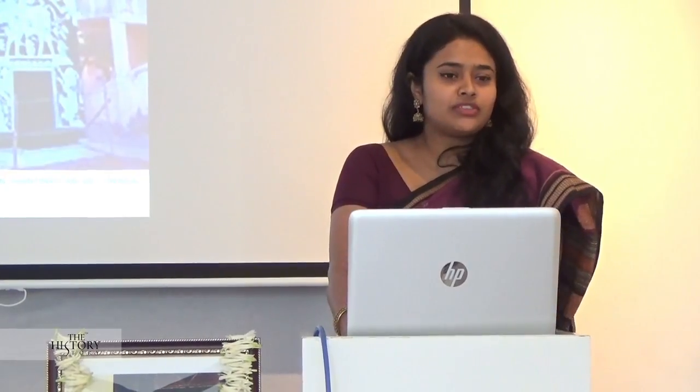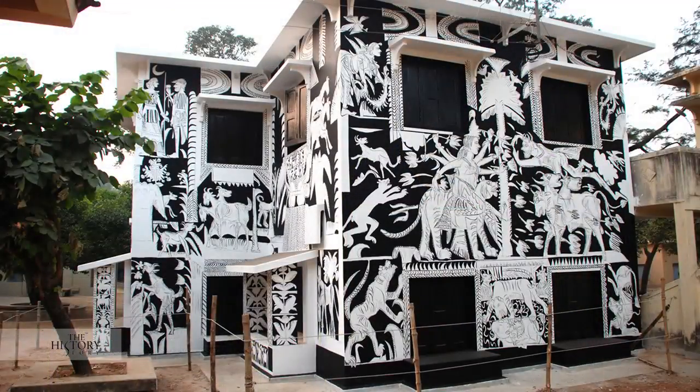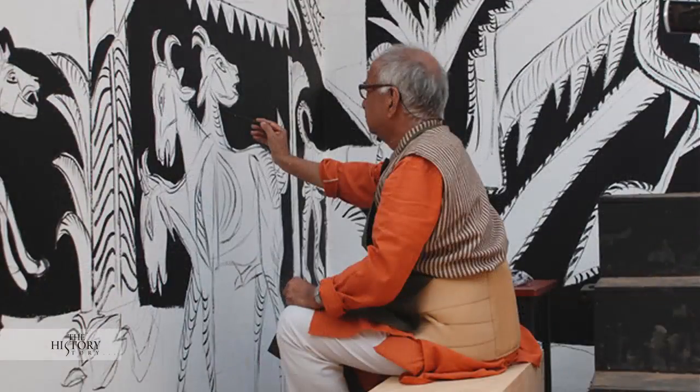Most people who visited Shantiniketan would know Subramanyan because of this particular building, the Kala Bhavan. He has done what you call a mural style. He's done the entire school up in his own style.